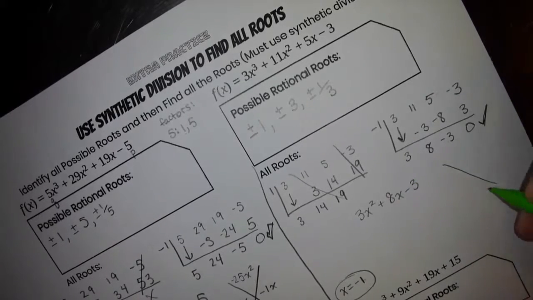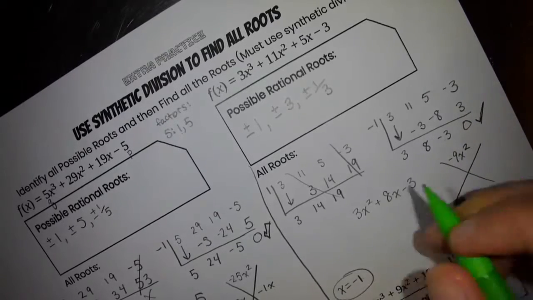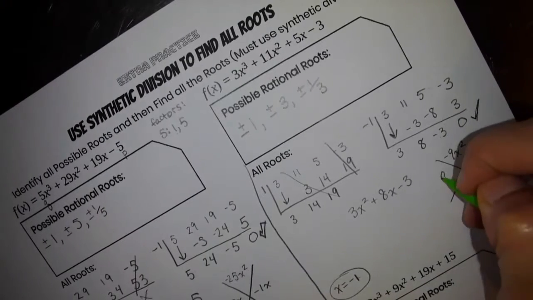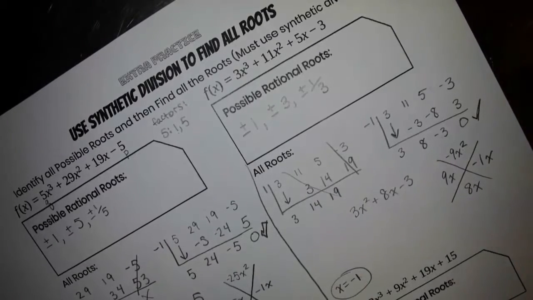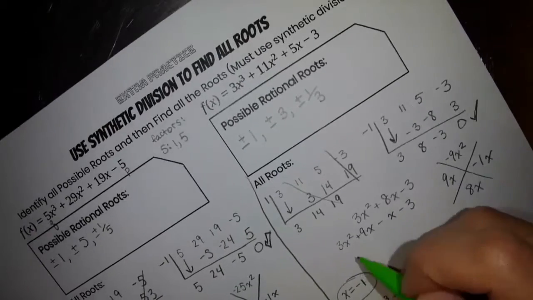And we have 3 terms, so we do the a times c. It'll be -9x squared is the a times c, and then your b value on the bottom. And what we'll multiply to get the top and add to get the bottom is 9x and -1x. I'll do the grouping method this time. So 3x squared plus 9x minus x minus 3.